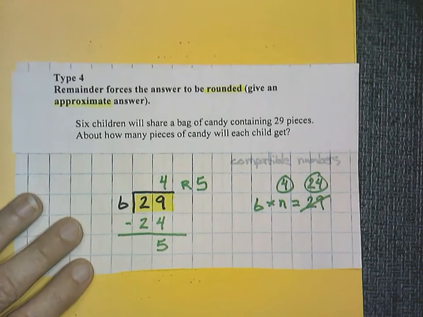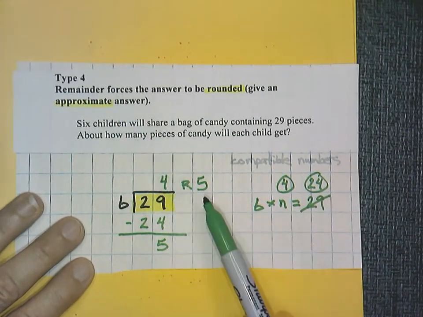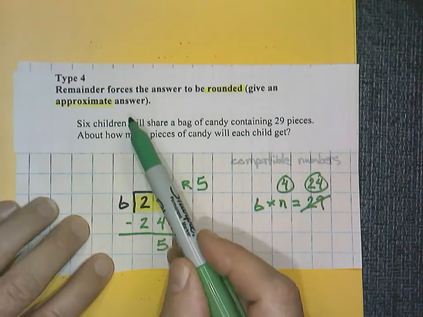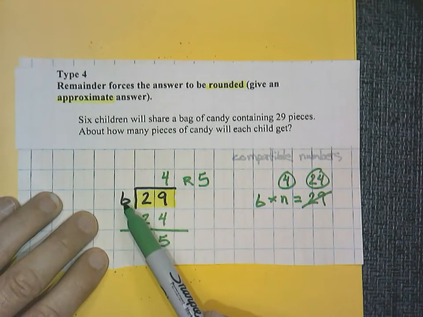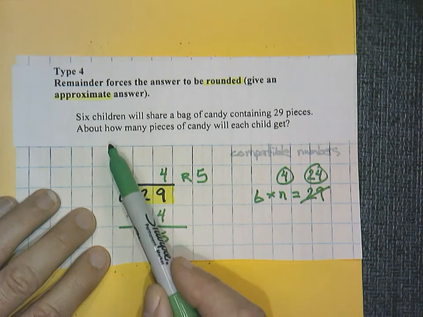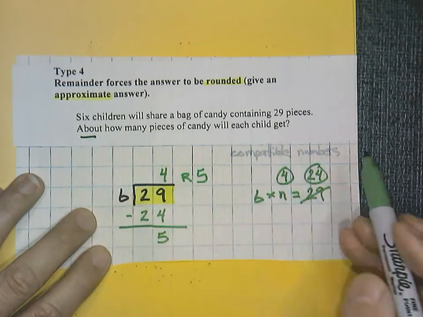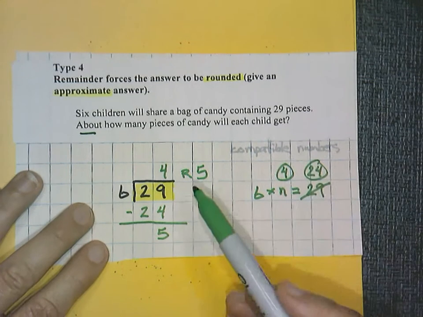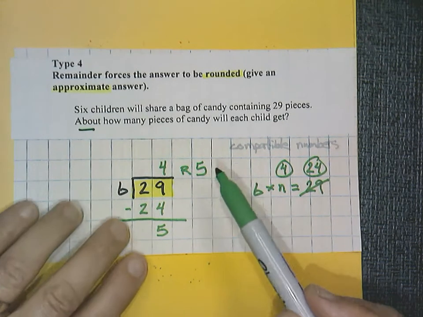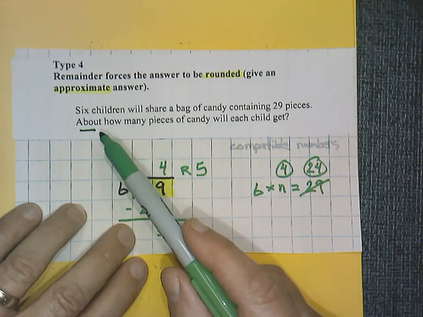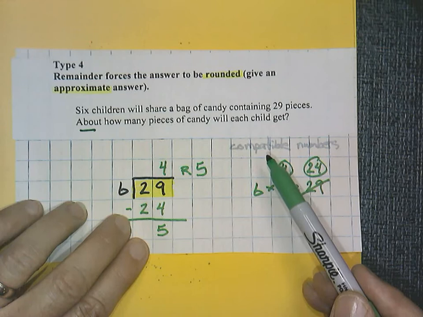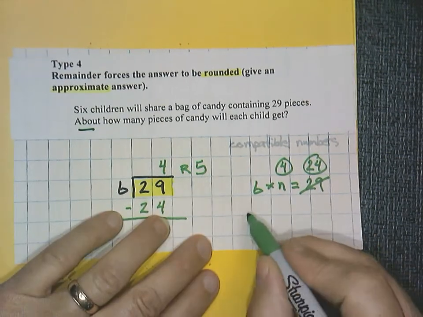The fourth type of problem is when the remainder forces the answer to be rounded or to give an approximate answer. Here's an example. 6 children will share a bag of candy containing 29 pieces. About how many pieces of candy will each child get? Well, our answer, like always, was 4 with a remainder of 5. In this case, they want us to estimate, that word about. And we remember for estimating division, we use compatible numbers. So I'm going to rewrite that very quickly.